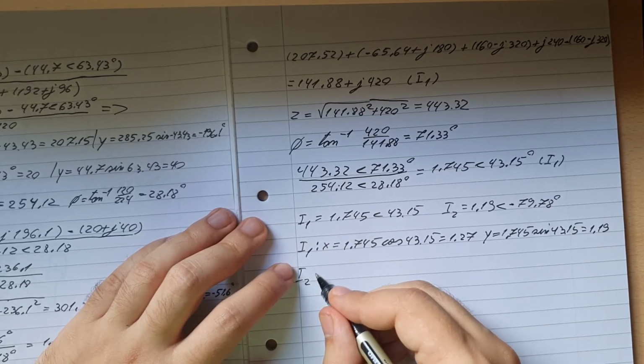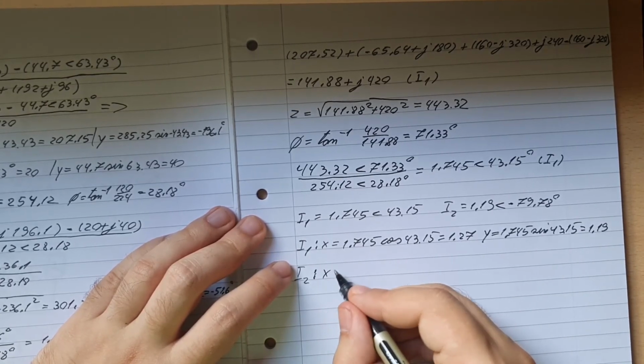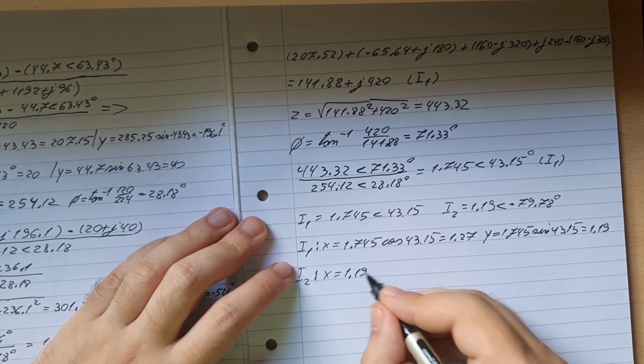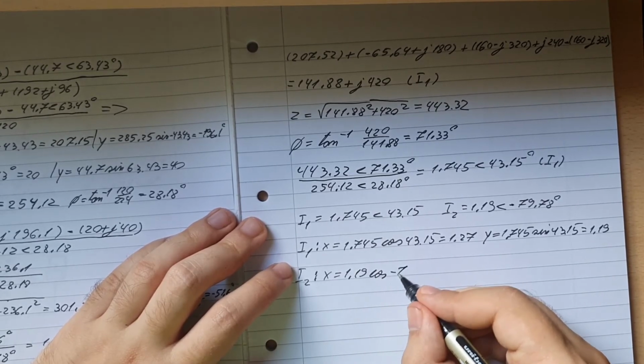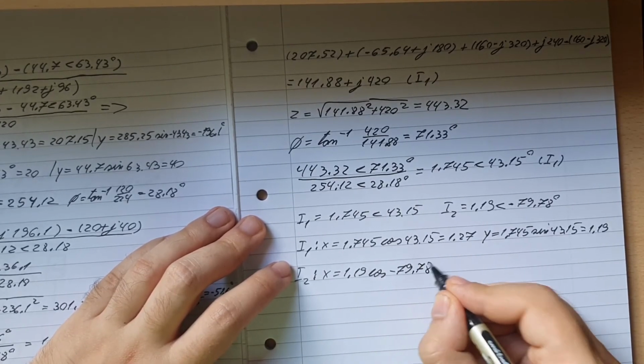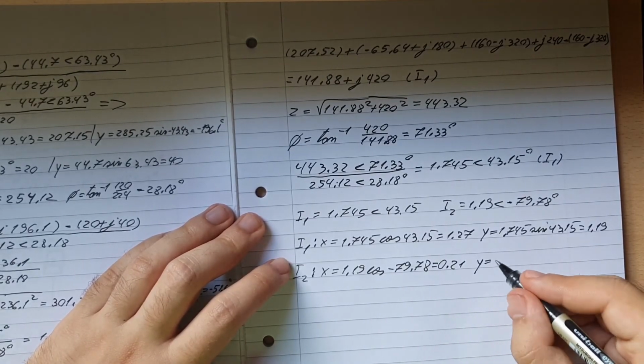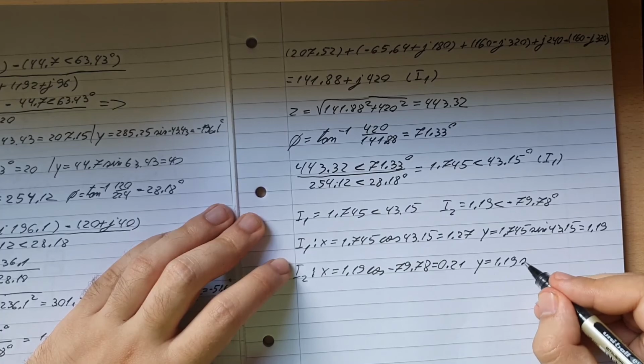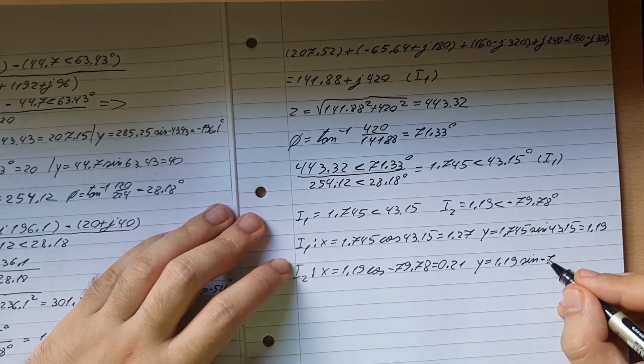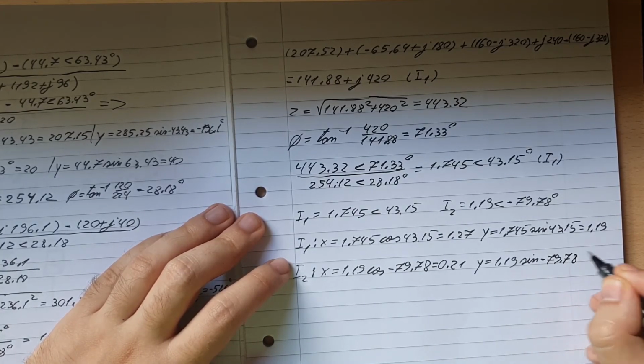For I2, x is equal to 1.19 cosine minus 79.78, which is equal to 0.21. And y is equal to 1.19 sine minus 79.78, which is equal to minus 1.17.